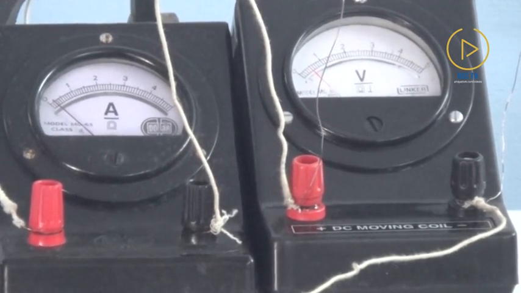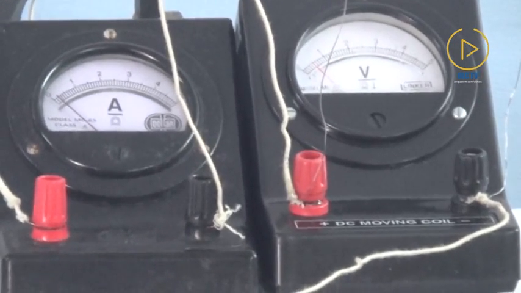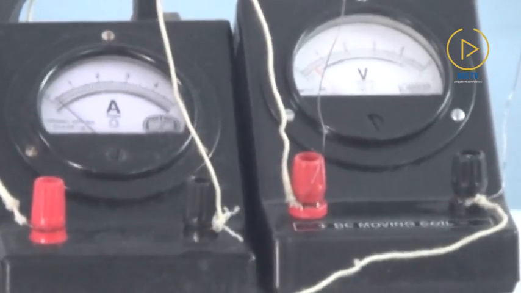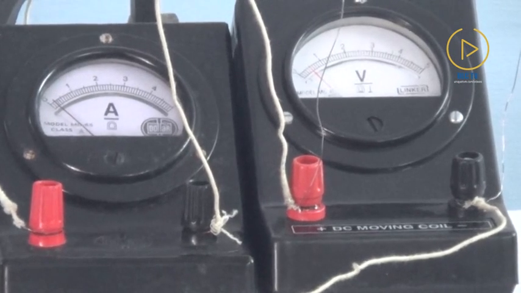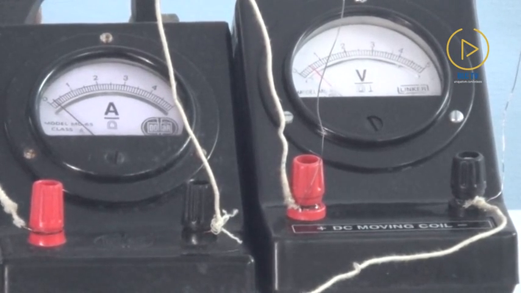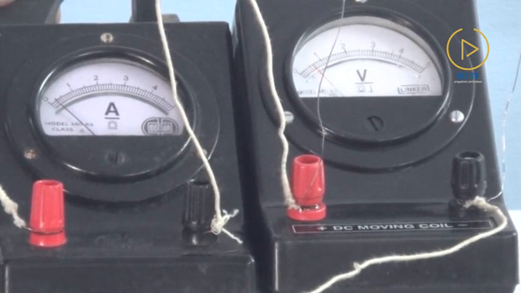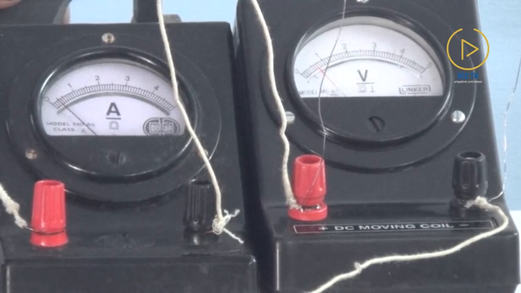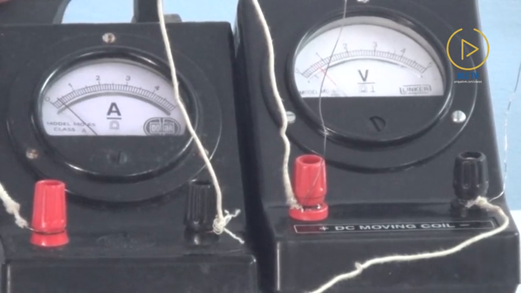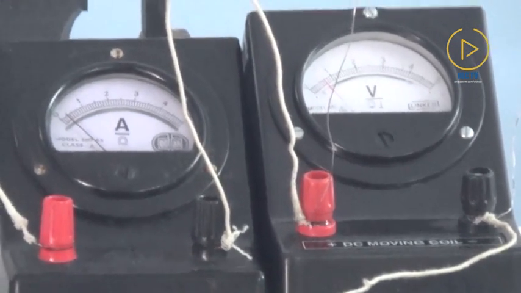So I shall note the value. Voltmeter reading is 0.3. Then I am again adjusting the rheostat. Now the ammeter reading is 0.2, and there the voltmeter reading is 0.6.